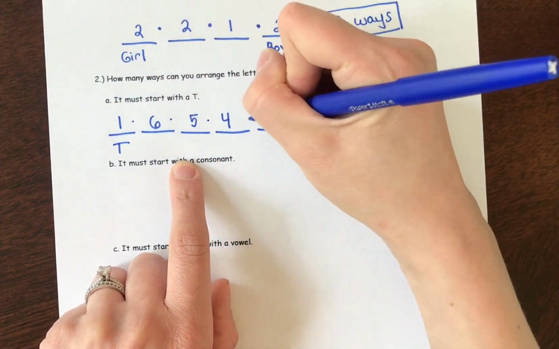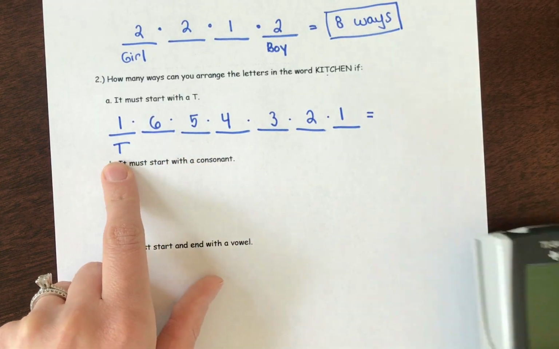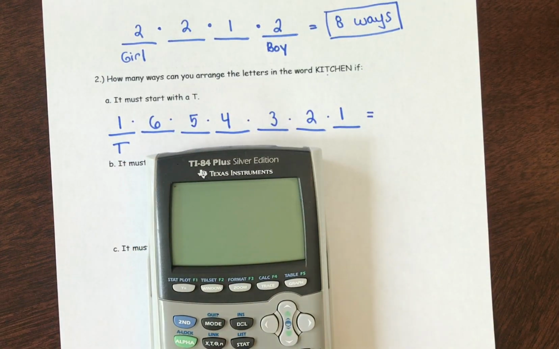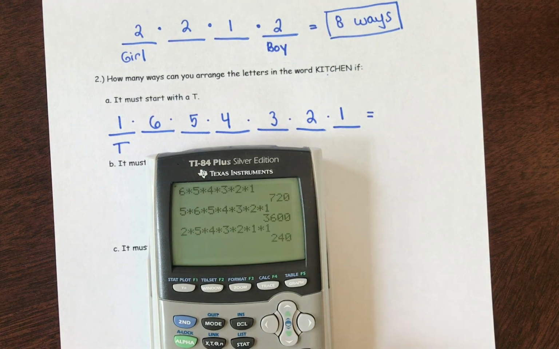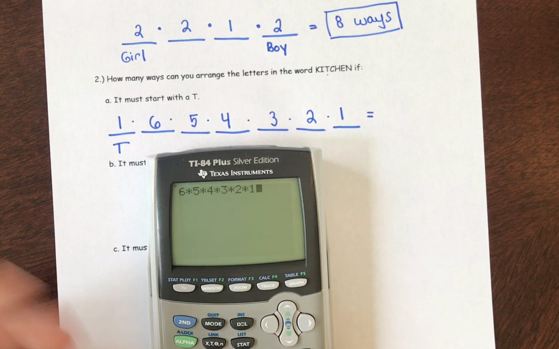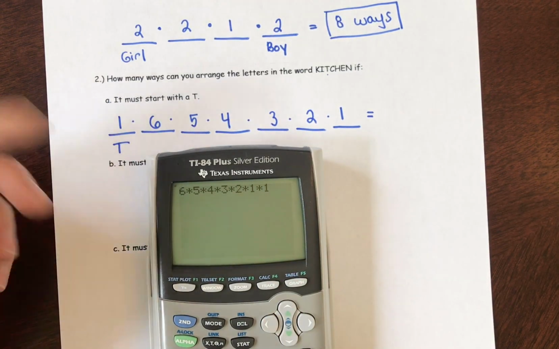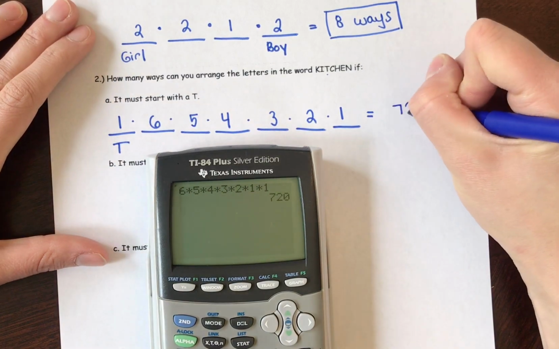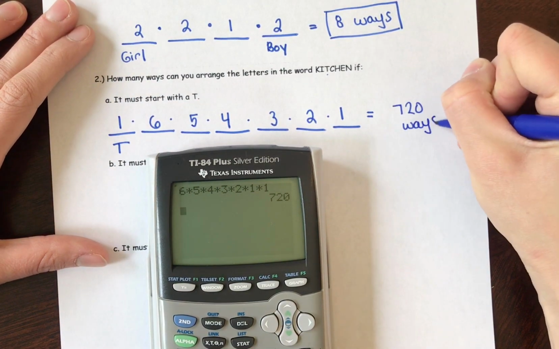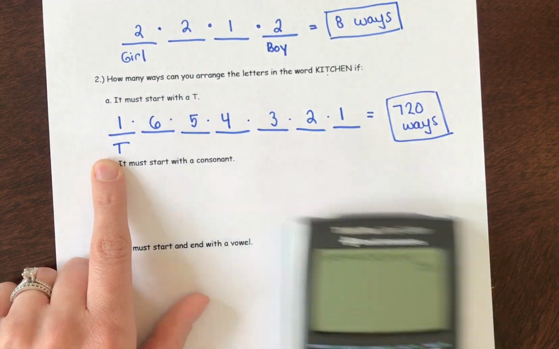So the number of ways I can arrange the letters in the word kitchen if T is first is 6 times 5 times 4 times 3 times 2 times 1 times that 1 in the front. If you really want to put that there, you can, which is really just 6 factorial. There's 720 different ways I could arrange the letters in the word kitchen if T is first.